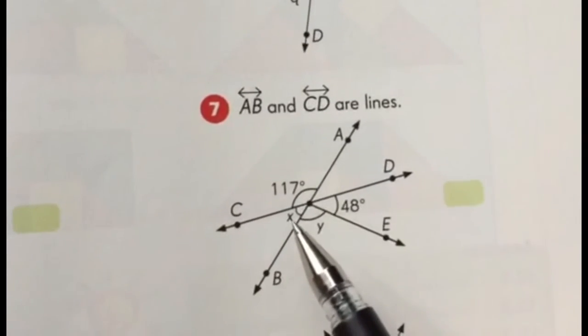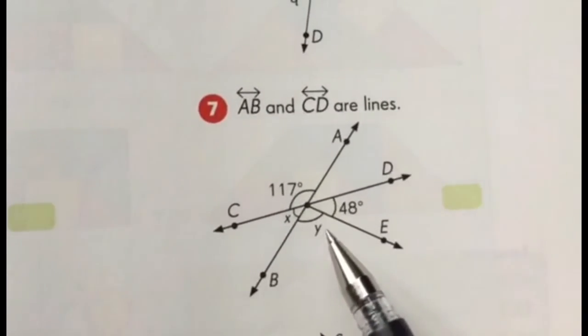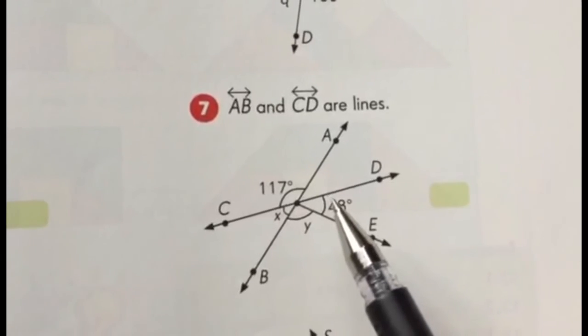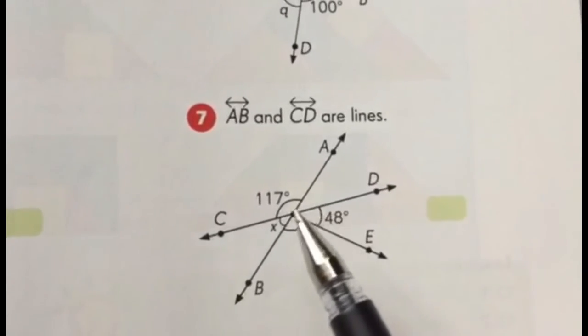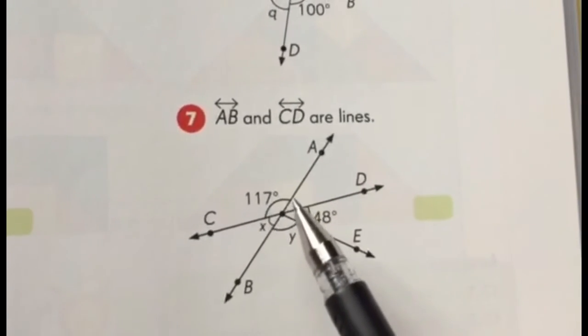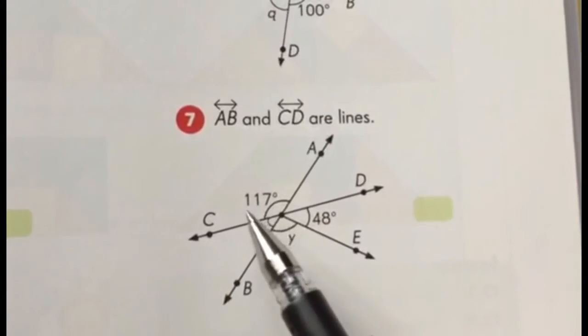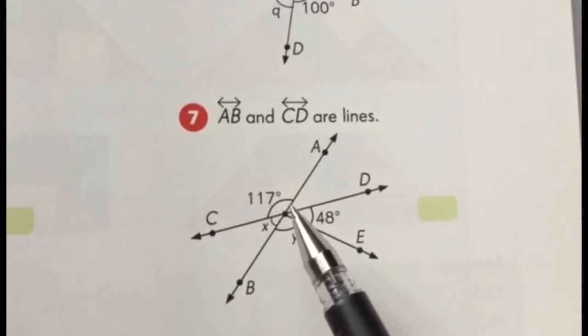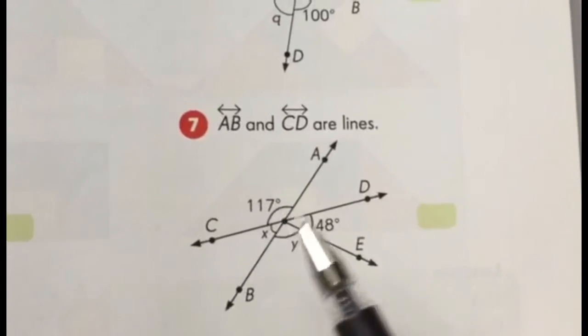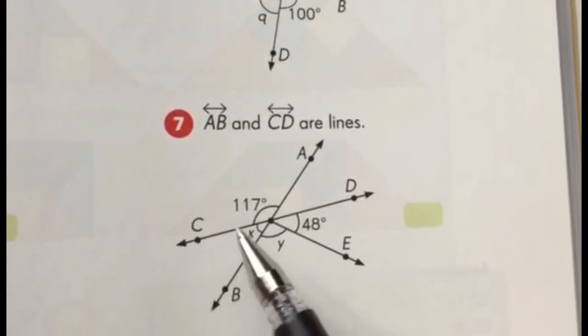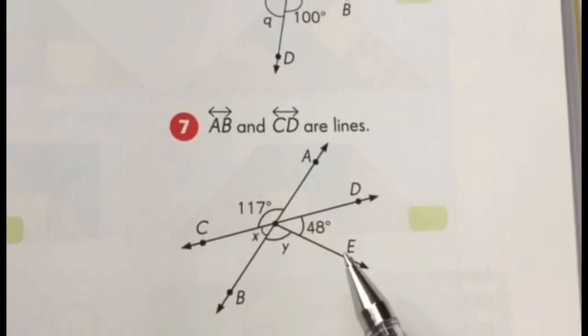Find the angle measures of X and Y. All these angles are angles at a point. And there's some vertical angles. Notice Y and 117 degree angle. They are not vertical angles because this is not a straight line.